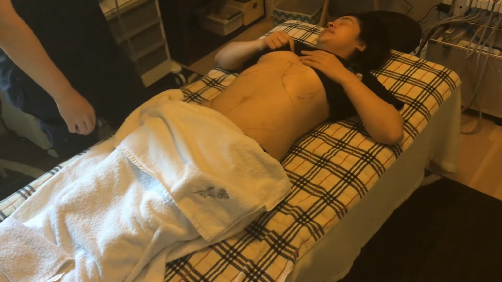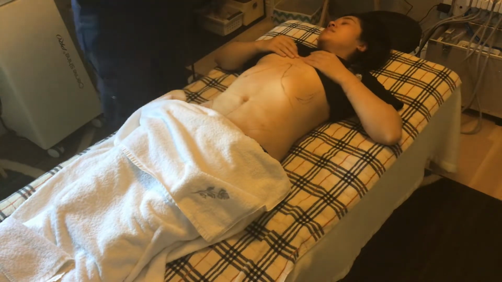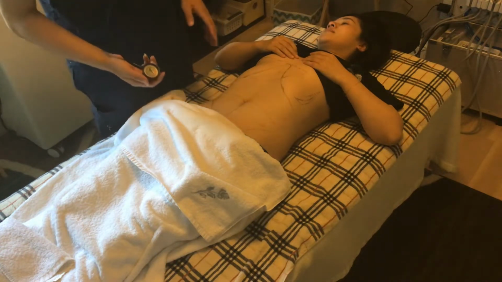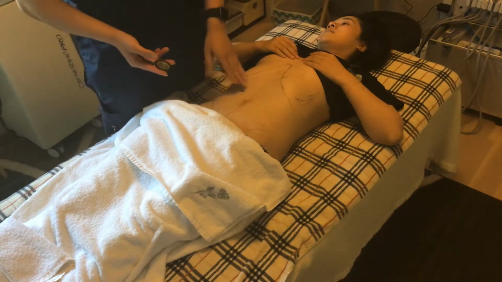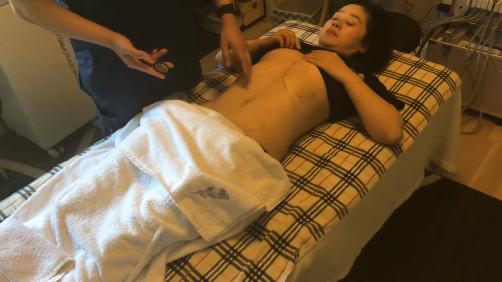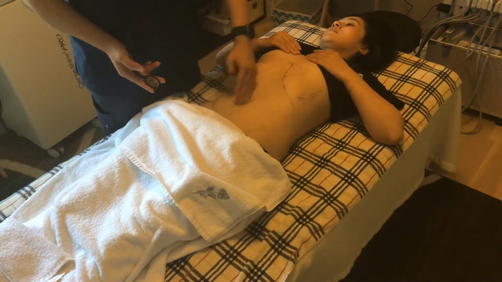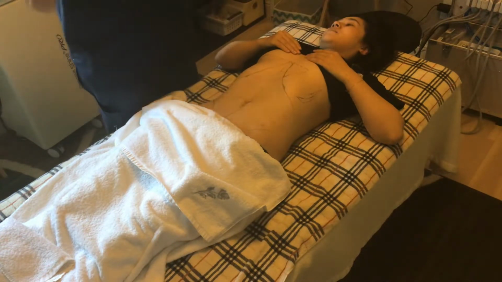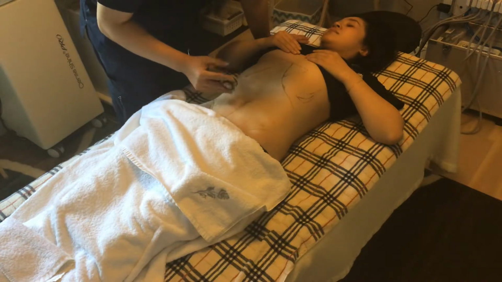Okay. Now I'm going to listen to your abdomen. Normally we divide the abdomen into 4 quadrants, and this is from the umbilical side. We divide it into 4 quadrants. So I'm going to start from the right upper quadrant. Use the diaphragm.